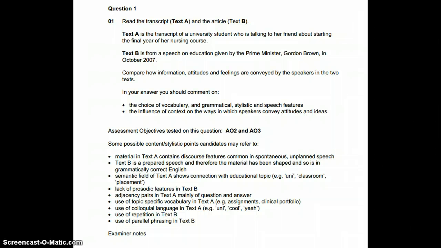Adjacency pairs in Text A, mainly of question and answer. Use of topic-specific vocabulary in Text A, so assignments, clinical portfolio. Because they both know the topic very well, they're able to use that kind of jargon. Use of colloquial language in Text A because of the informality. Use of repetition in Text B, and use of parallel phrasing in Text B.